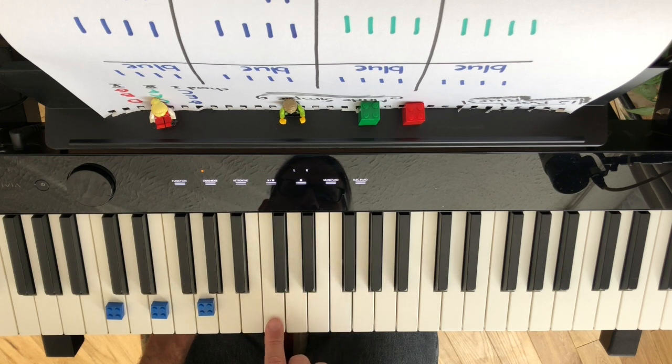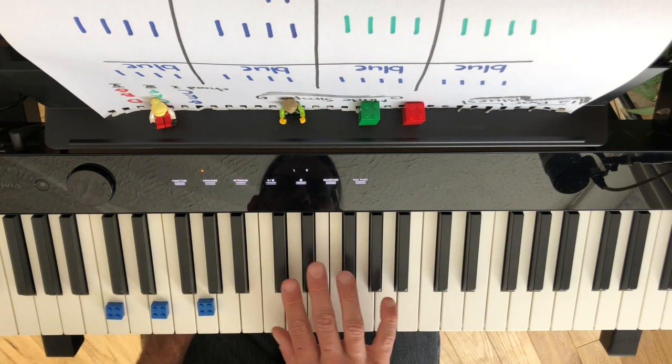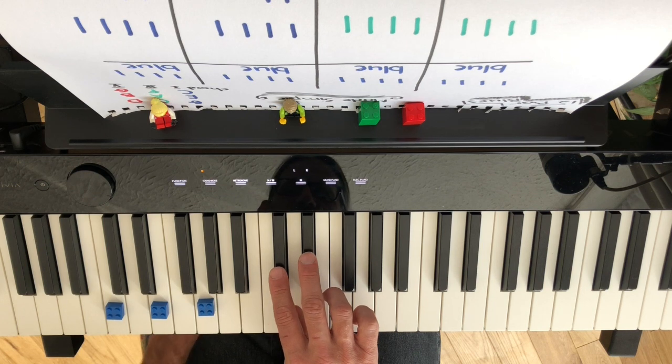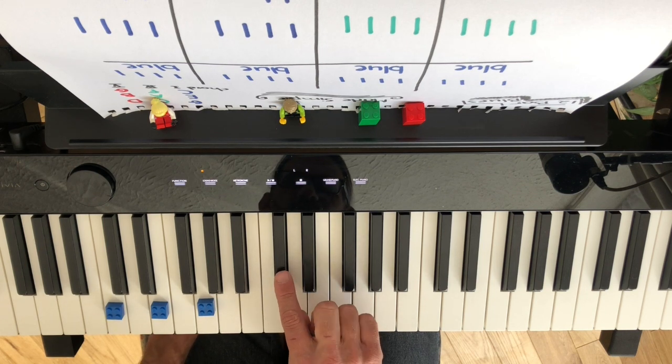notes. On my keyboard, here are my 2 black notes closest to the middle, and to the left of them we find this note. Have a listen to it. One more time. The group of 2 notes nearest the middle of your keyboard, and middle C is directly to the left.